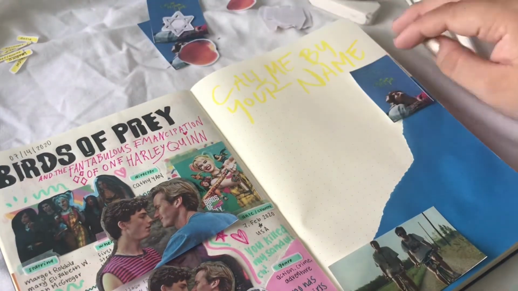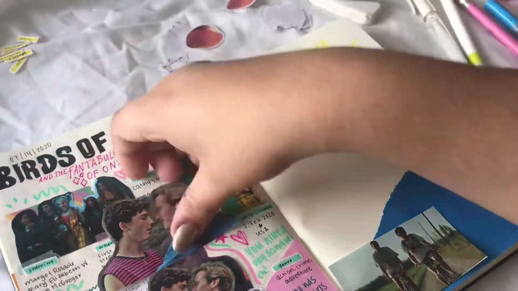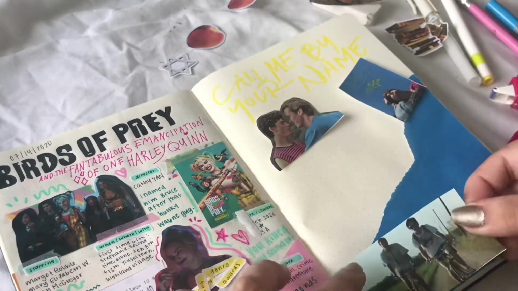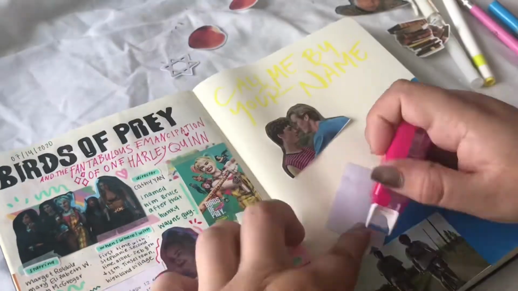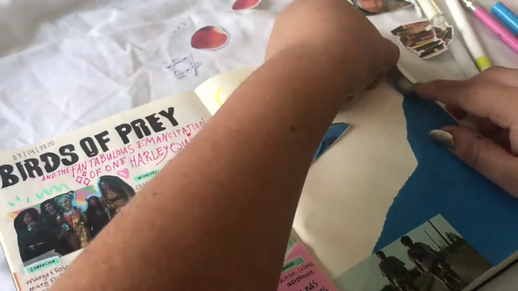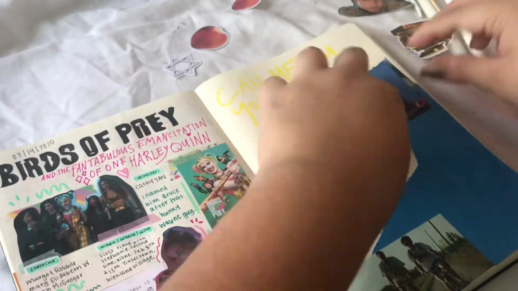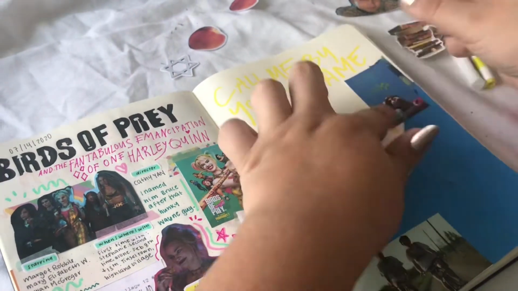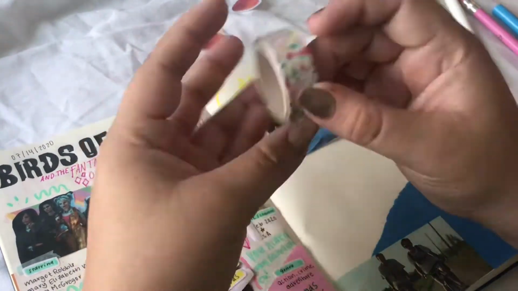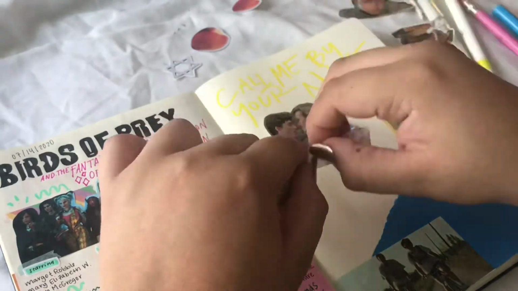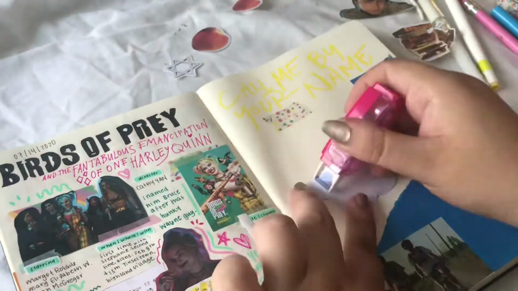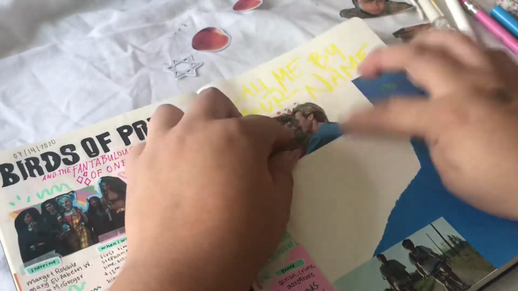So right here, I'm just trying to plan out where everything should go. I'm deciding what pieces I should use, if I should use the smaller one or the bigger one. And there's the glue tape. I have a small one, but I have a bigger one, and I ran out of the bigger one. That Starry Night washi tape is actually the only washi tape that is not from Daiso that I used in this spread. So I will be linking everything that's not from Daiso down below if you guys are interested in buying it.